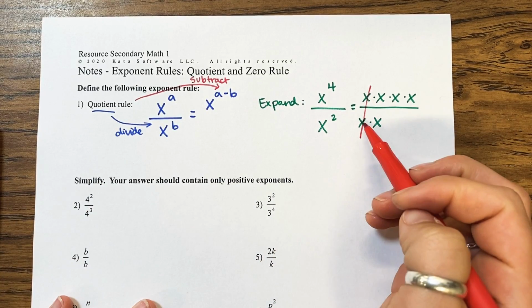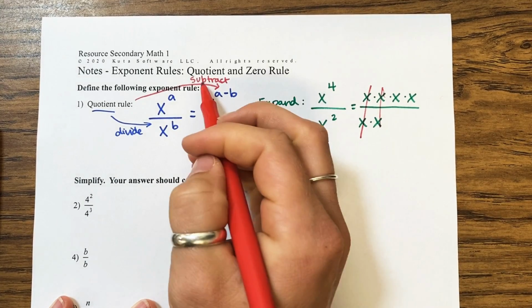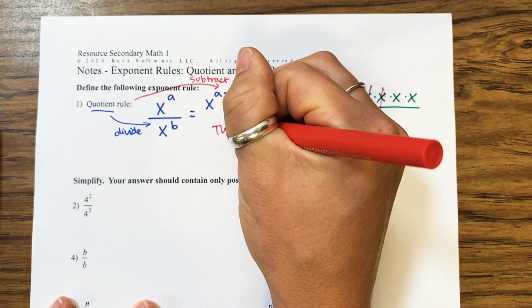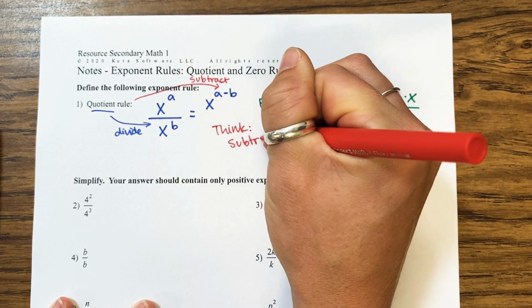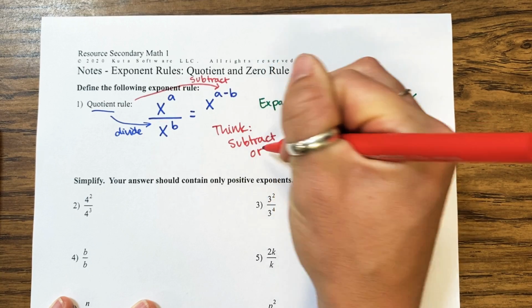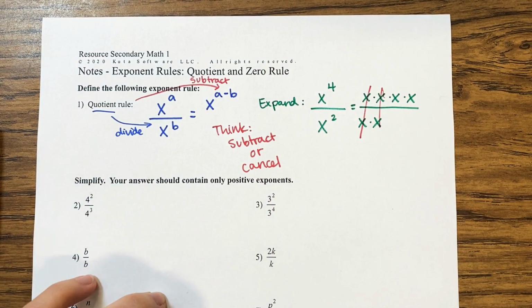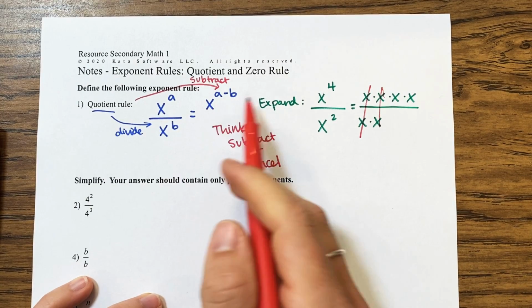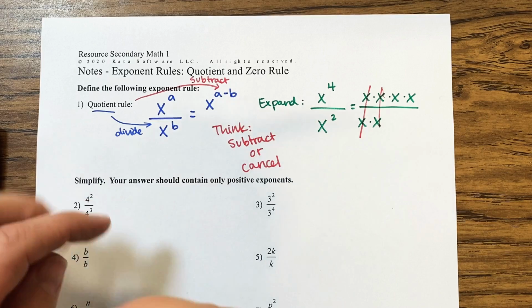So there's an x and an x right there, and another x and an x right there. You can think of two things with our quotient rule: subtract or cancel. They're subtracting, and I'll show you that in a second, but they're really just canceling.